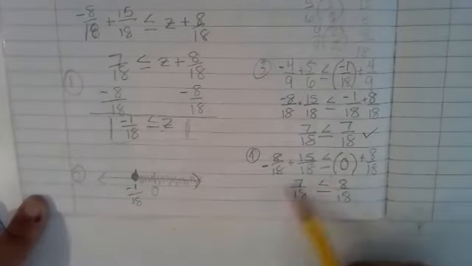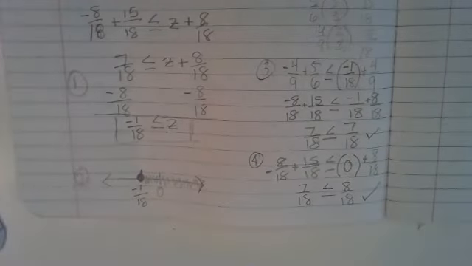Now this is where my variable is. I can pick anything. So I'm going to pick 0 because it's in the solution set and it's going to be hecka easy to use as a check, plus 8/18. So now when I go about solving this, this ends up as 7/18, which is less than or equal to 8/18. If that statement is true, then I know my work checks out.